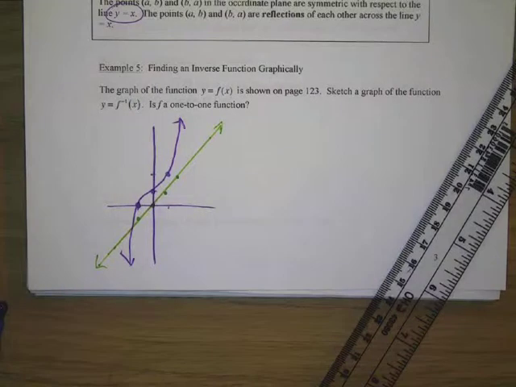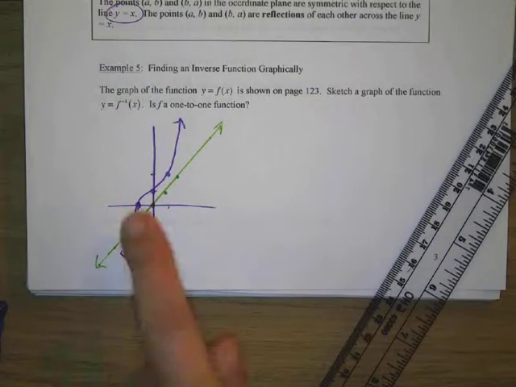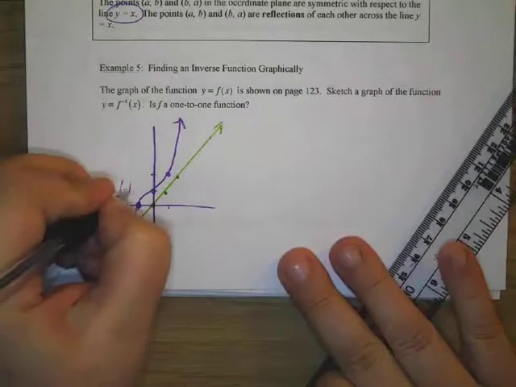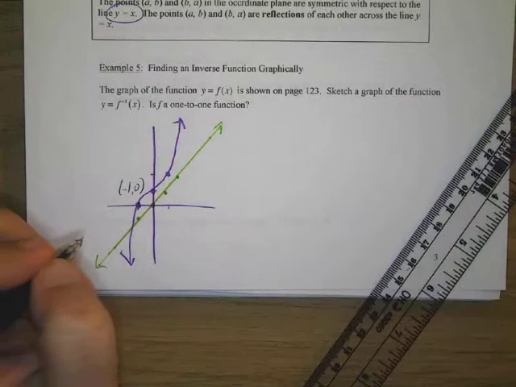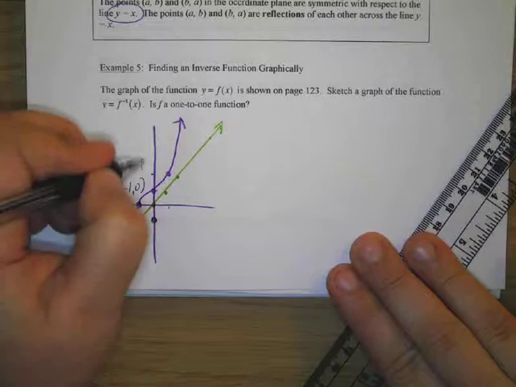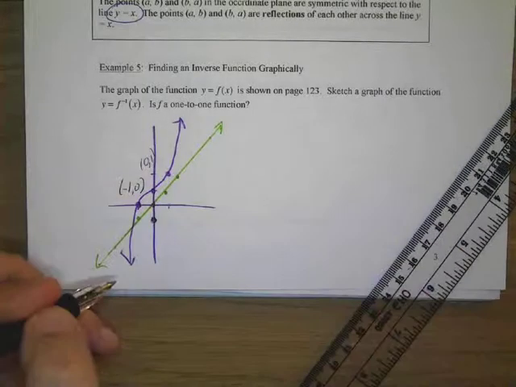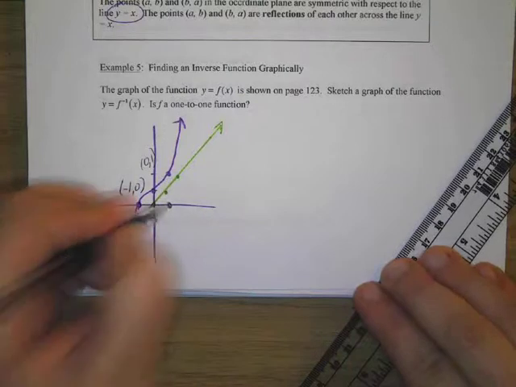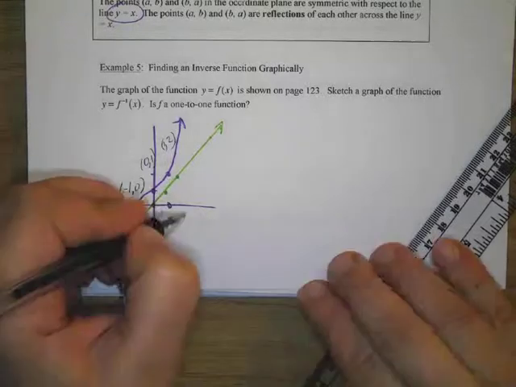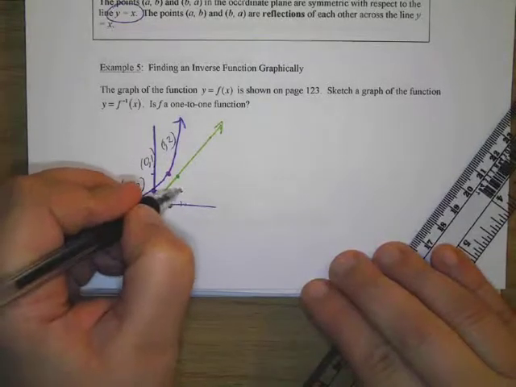What I like to do when I have to graph and find the inverse this way is, you notice how I labeled 3 key points? I'm going to find the inverse of them and replot them. So this point right here was -1, 0, so the inverse is going to be 0, -1. This point right here was 0, 1, so the inverse is going to be 1, 0. This point right here was 1, 2, so the inverse is going to be 2, 1.